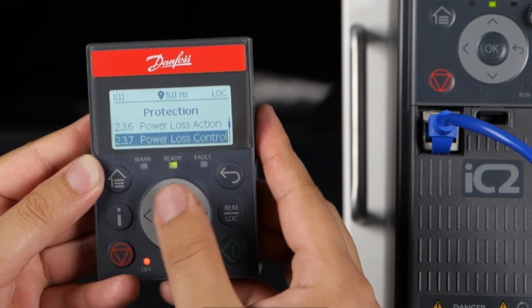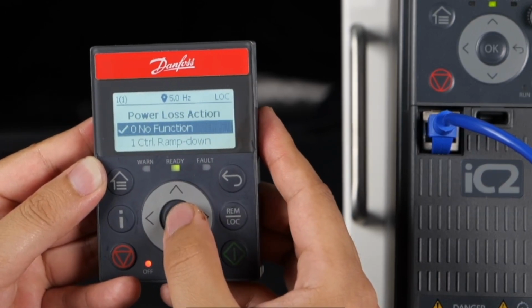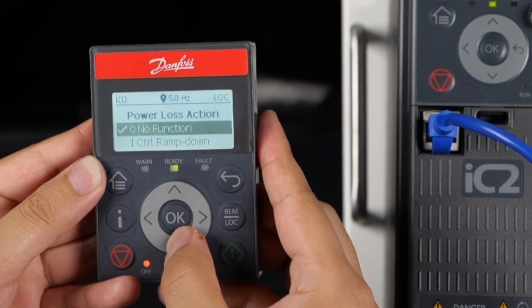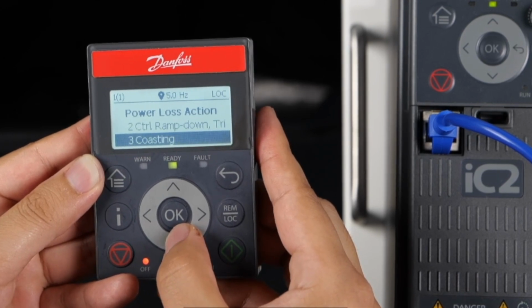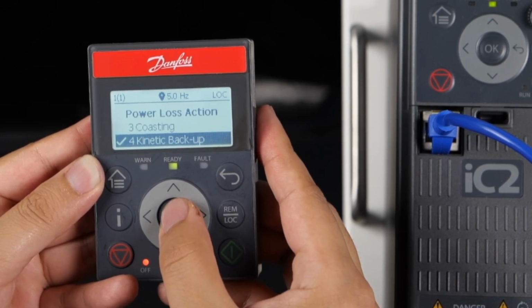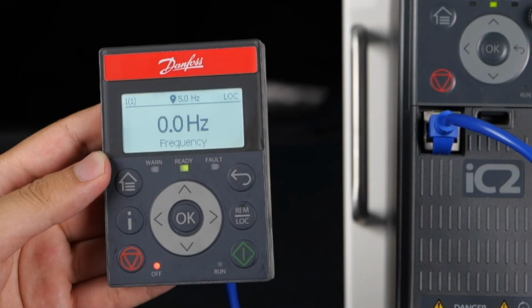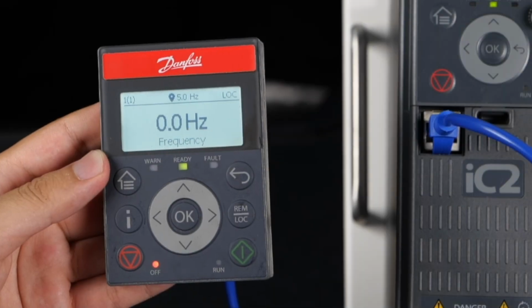Set parameter 236 power loss action. Then choose 4, kinetic backup. Now you know how to set up the speed open loop parameter for the iC2-Micro.